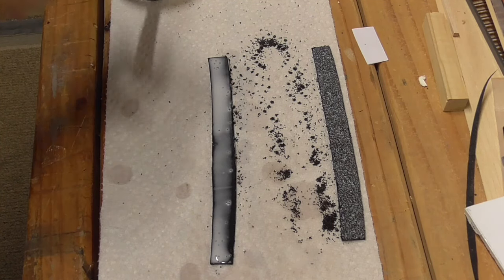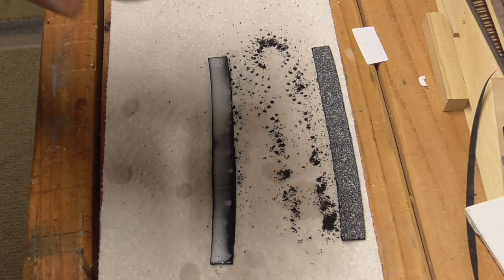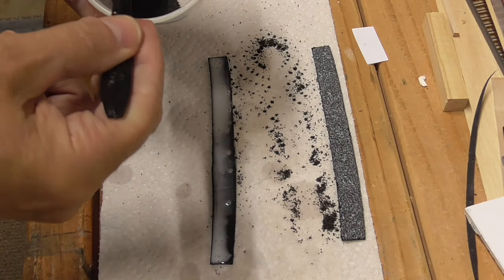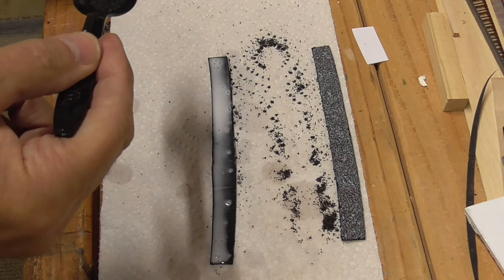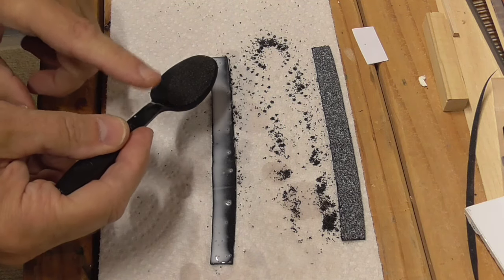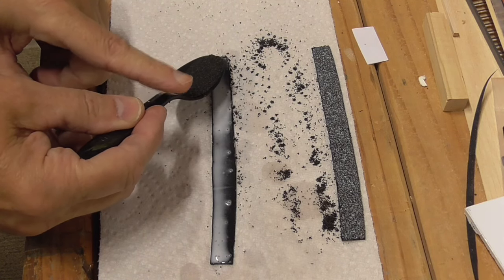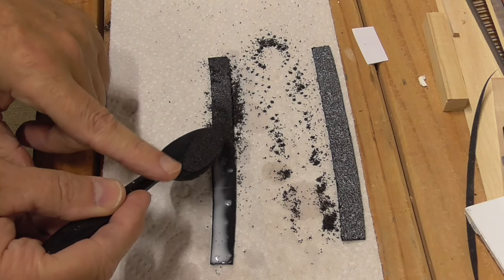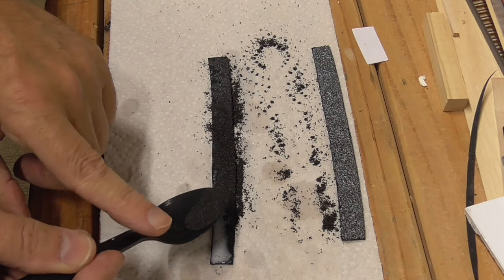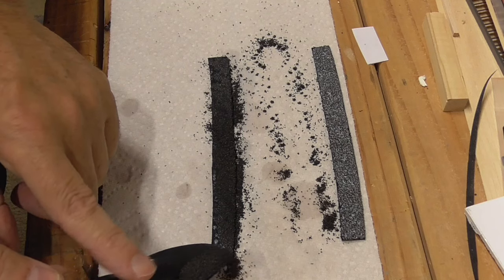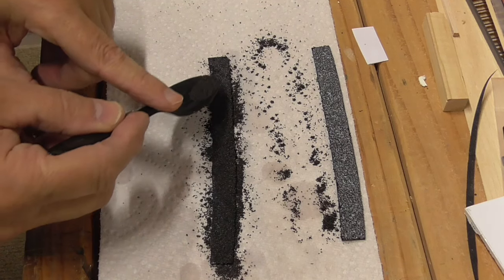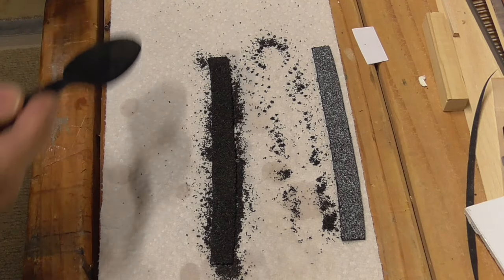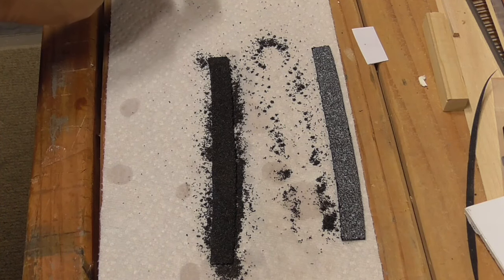Okay, now I'm just going to take a little bit of the fine ballast, because that's really the final top coat on the road surface, and just lay it in here, just enough to cover it so it gives you that appearance, but not so much that it's real deep and would interfere with the trucks on the train or the wheels, and as importantly, not leave anything behind.